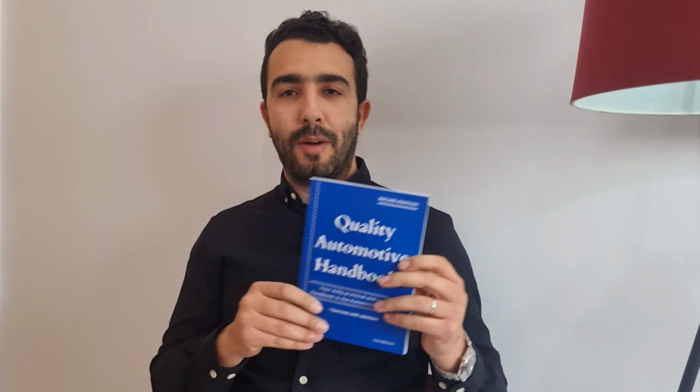Firstly, the format of this handbook is i5, so it is exactly a handbook you can take with you during your meetings, put on your desk, in your laptop pocket, or in your bag.